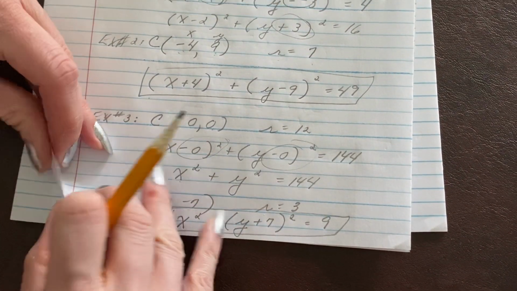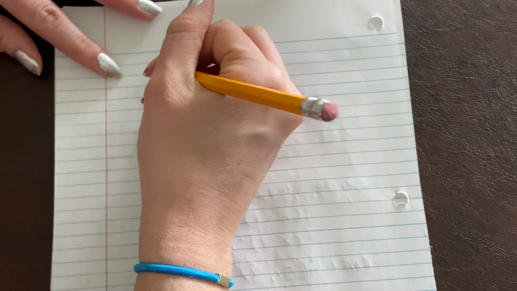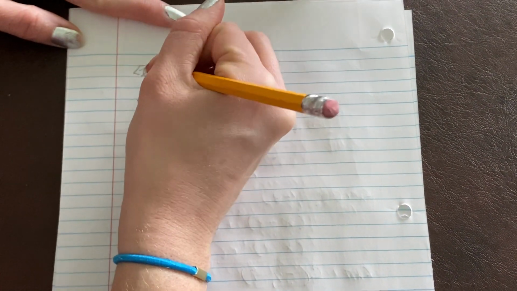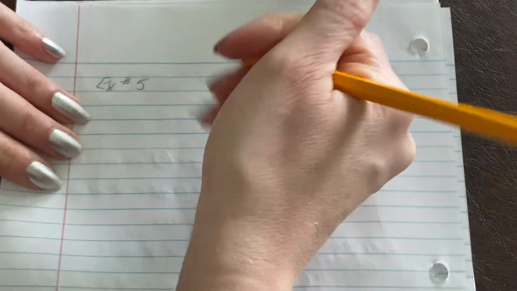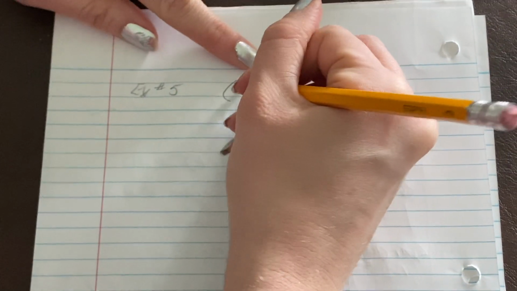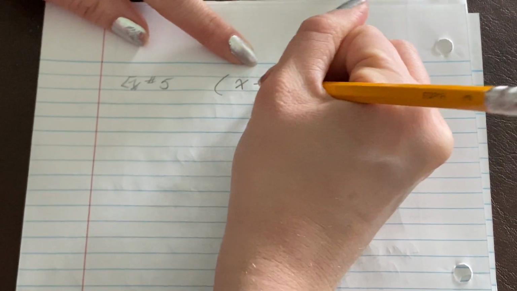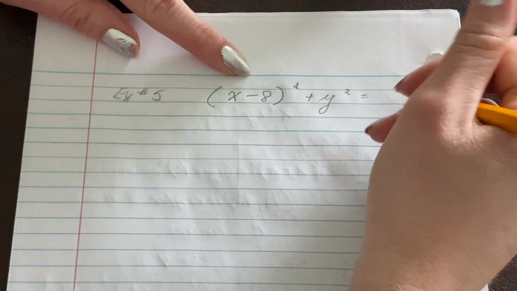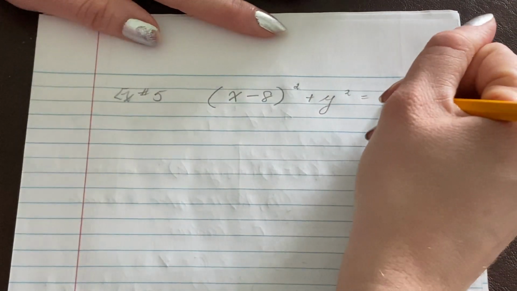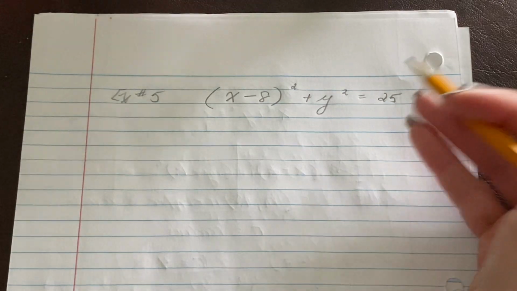Now we're going to go the opposite way. I'm going to give you the equation of the circle, and you're going to name the center and the radius. So this is example 5. If the equation of a circle is (x minus 8) squared plus y squared equals 25, now we're going to go the opposite way.